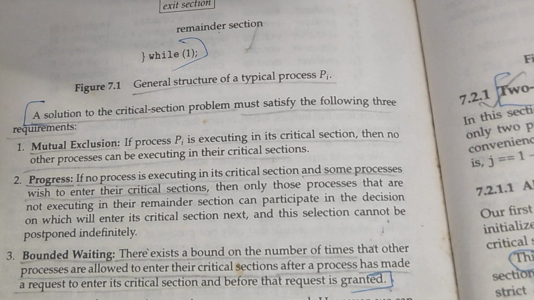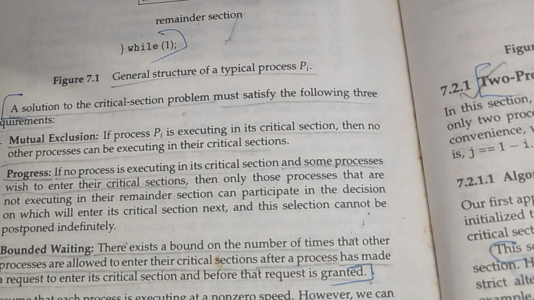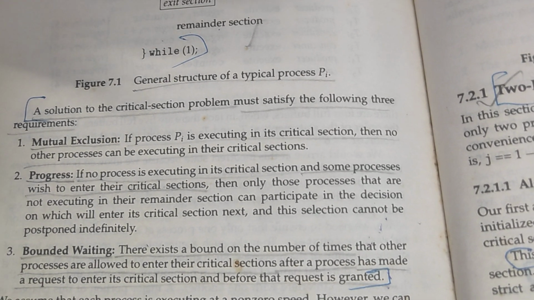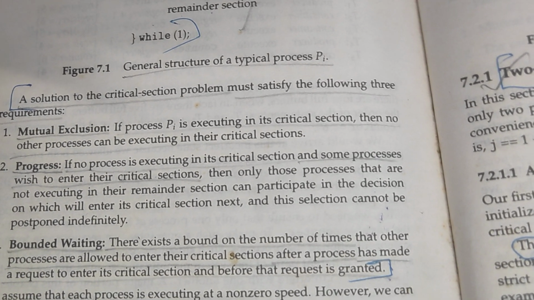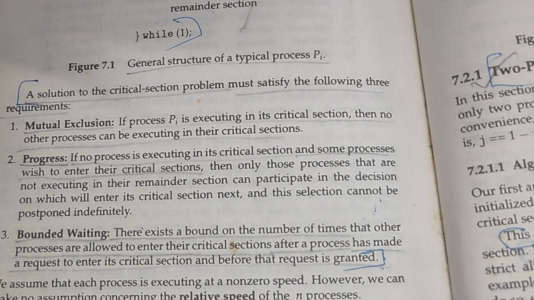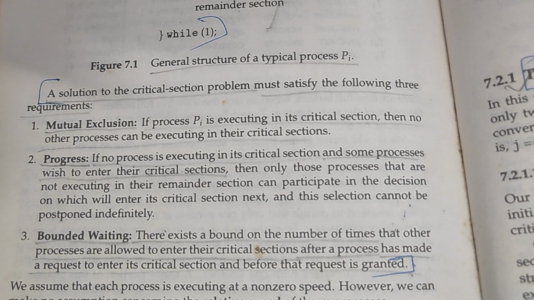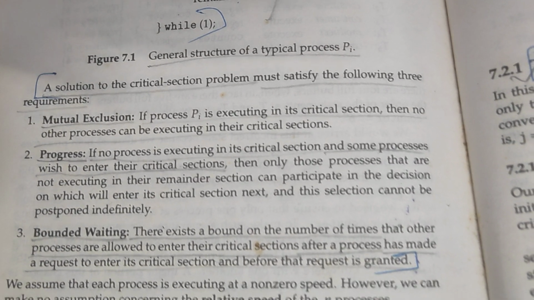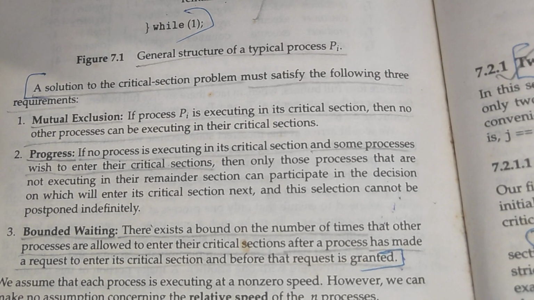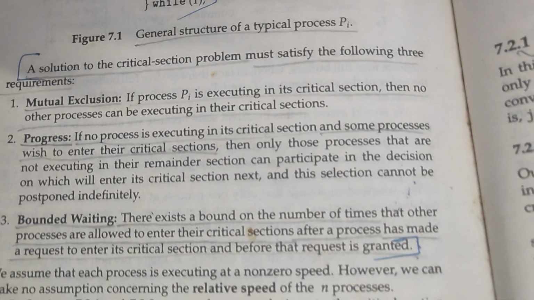Second one is progress. If no process is executing in its critical section and some processes wish to enter their critical sections, then only those processes that are not executing in the remainder section can participate in the decision on which will enter its critical section next. And this selection cannot be postponed indefinitely.